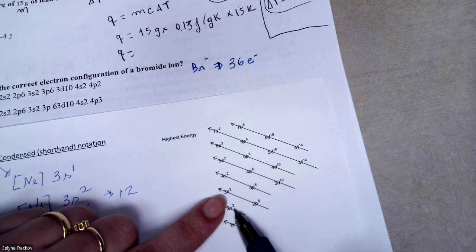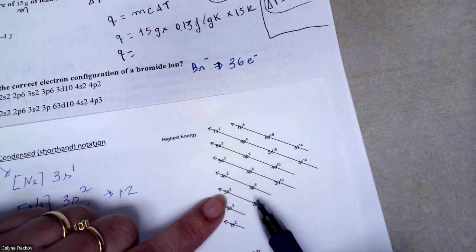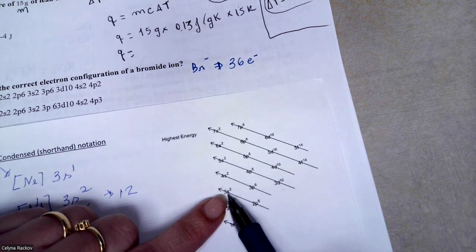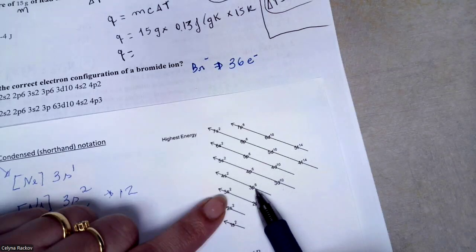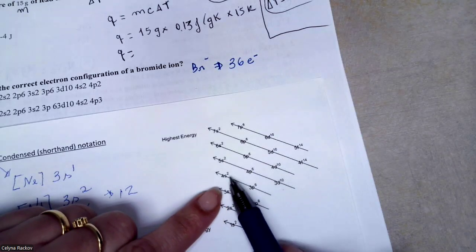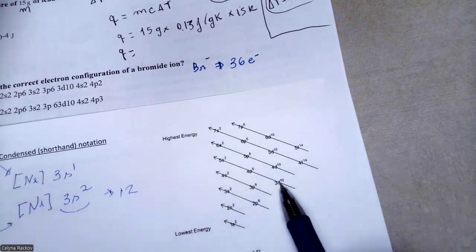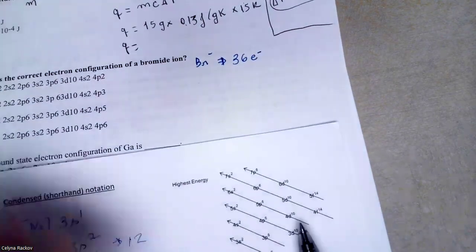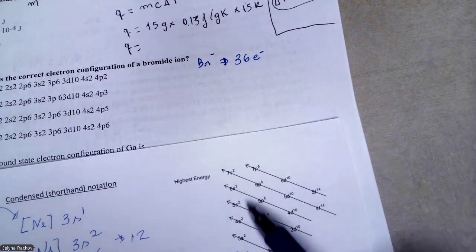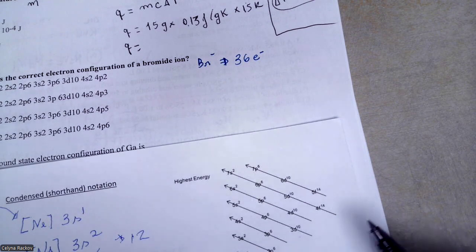So 2 plus 2 is 4, plus 6 is 10, plus 2 is 12, plus 6 is 18, plus 2 is 20, and then you are going to do the math here, right? So you find which one will be the answer until you get 36 electrons.